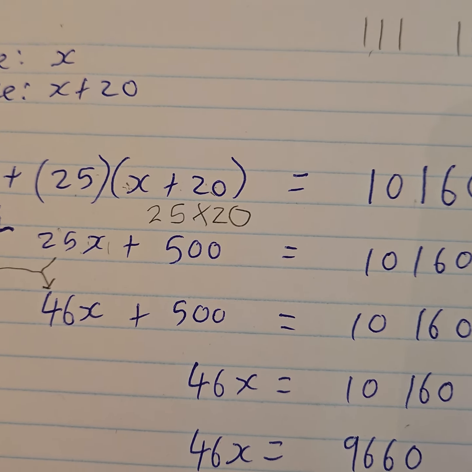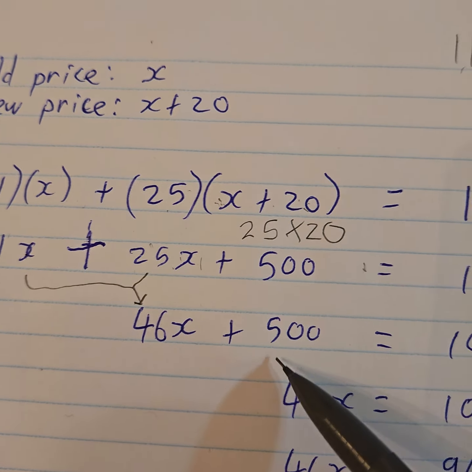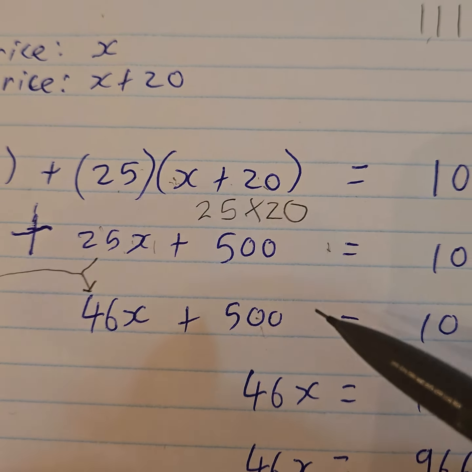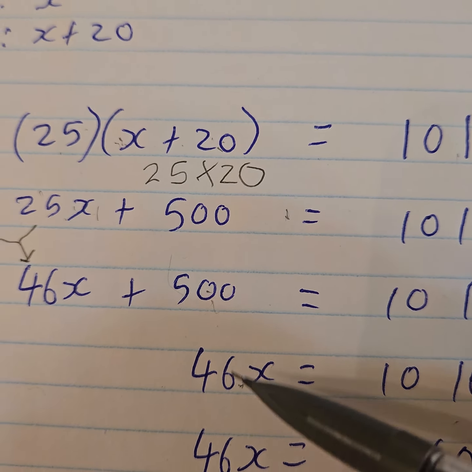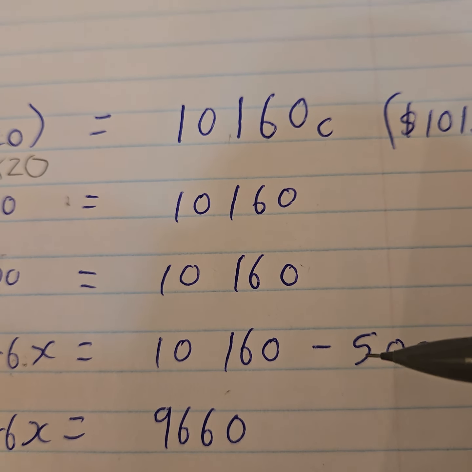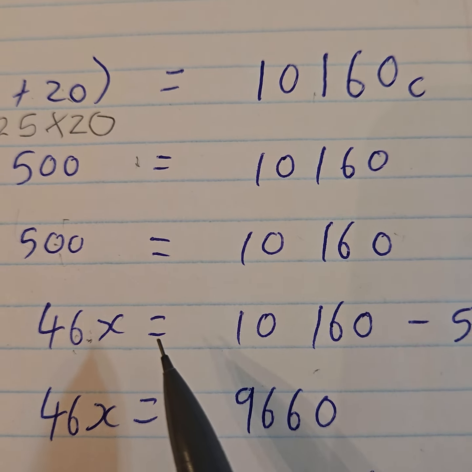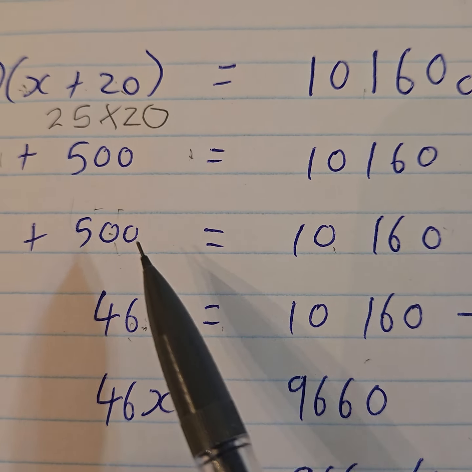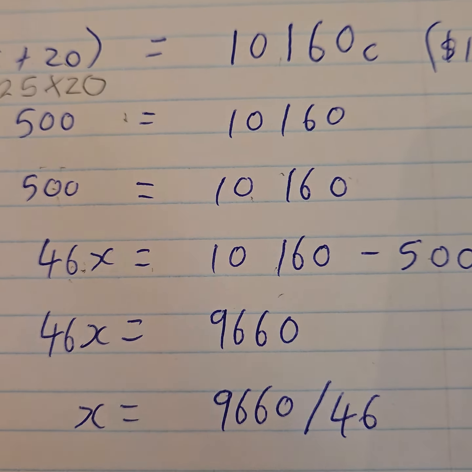Same thing, here's an equation. If that's equal, what I've just done is I'm reducing each side by 500. If I take this 500 away, I just make it 46x. The left side has gone down by 500. The right side must also go down by 500. That equal sign is still true. If left equals right, left minus 500 must equal right minus 500.